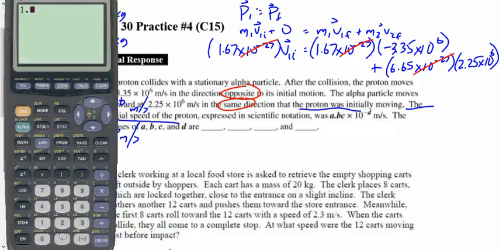Let's do the right-hand side. 1.67, yes, times negative 3.35 times 10 to the 6.